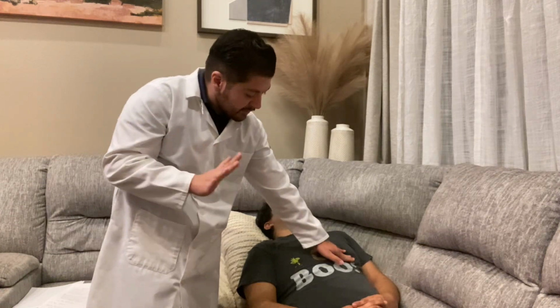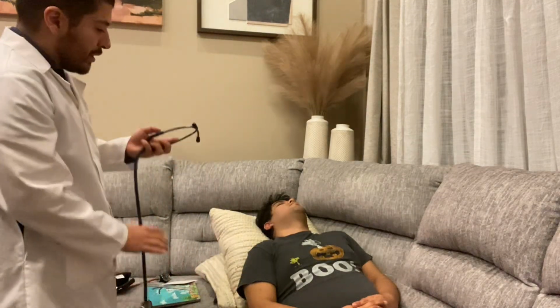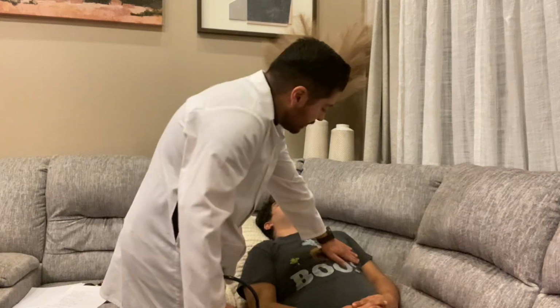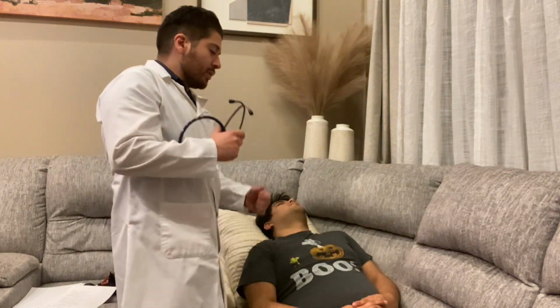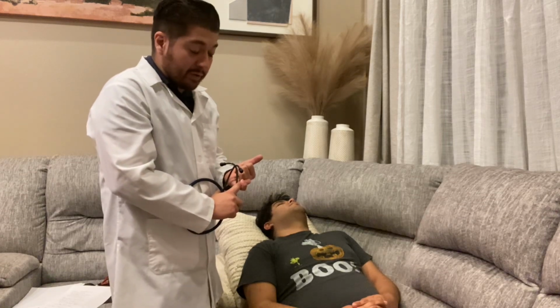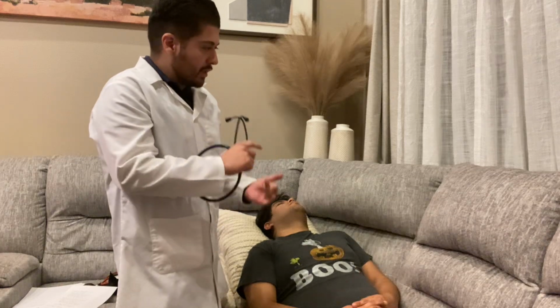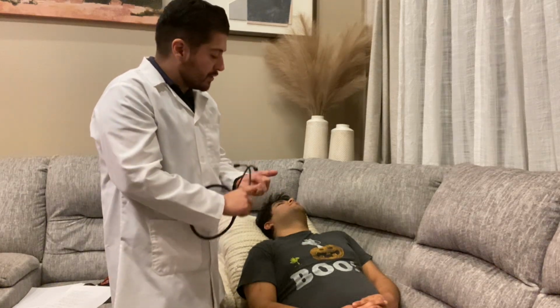mid-clavicular line, fifth intercostal space. So for this, we actually start at the bottom. We start at the base. When we're listening, we want to make sure we don't hear any murmurs, no abnormal heart sounds.